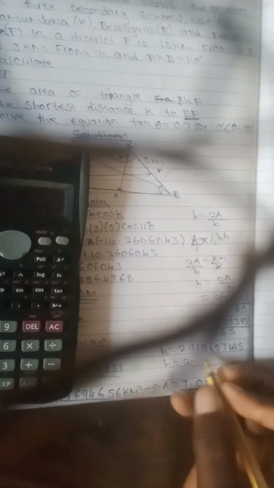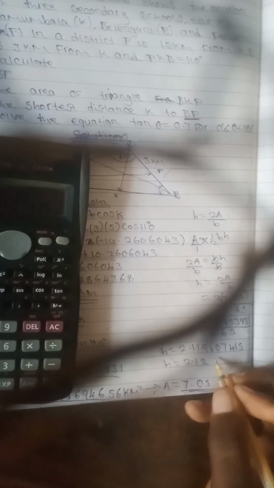And when we round this number off, it's giving us h is equal to 2.12 kilometers. So this is our answer. So let's go to the last question.